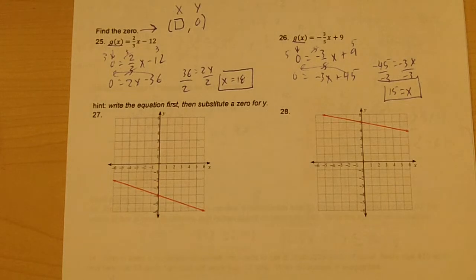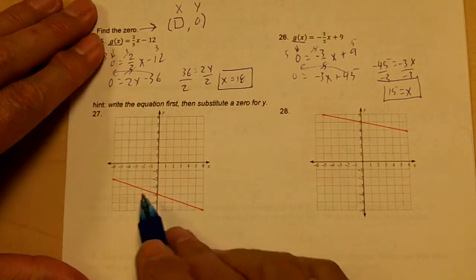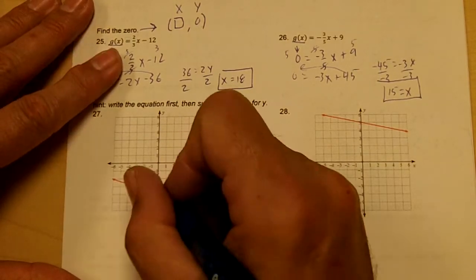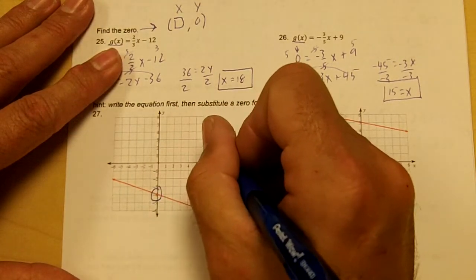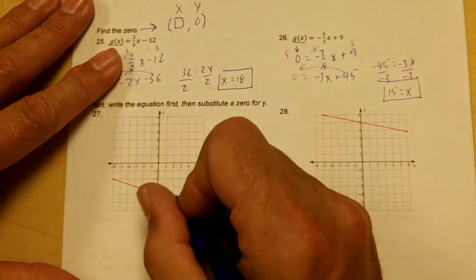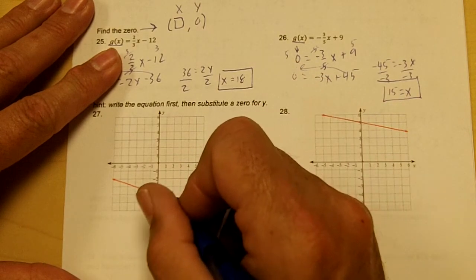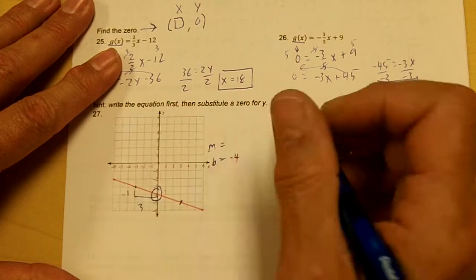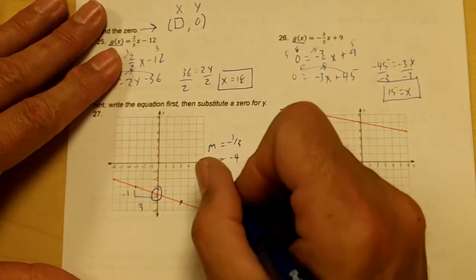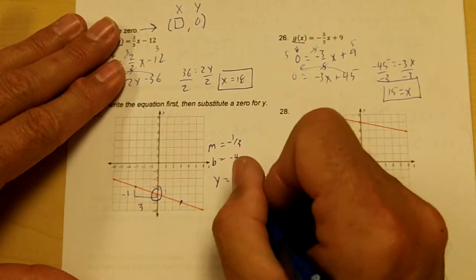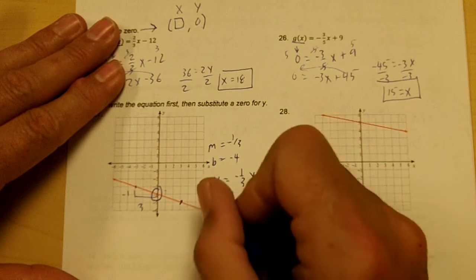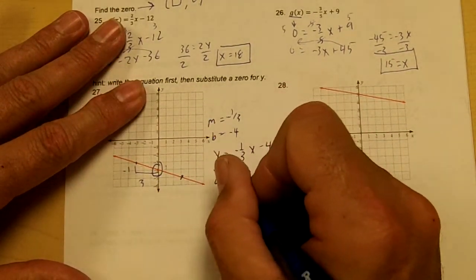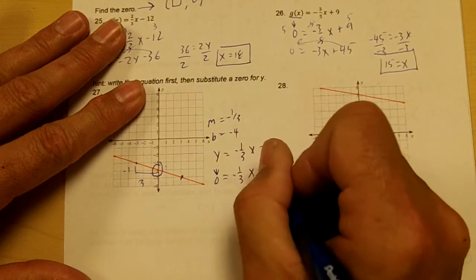Okay, and the last two. On the last two, we could find the x-intercept, but it doesn't cross the graph. The graph's not big enough, so we need to get our mx plus b. So put m equals and b equals. So this is my b, which is negative 4, and my m is going to go through here. My m is going to be negative 1 over 3, right? So I'm going to write down y equals negative 1 over 3x minus 4, and I need to replace the y with 0 to get my 0, don't I? Okay, so I'm going to do 0 equals negative 1 over 3x minus 4.